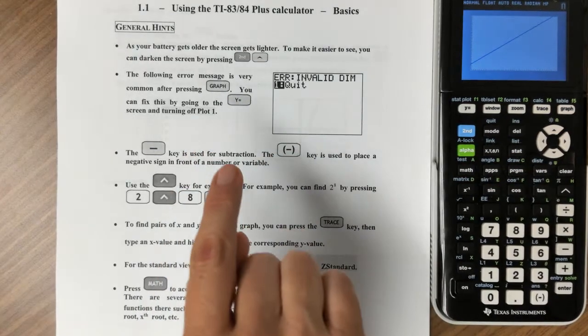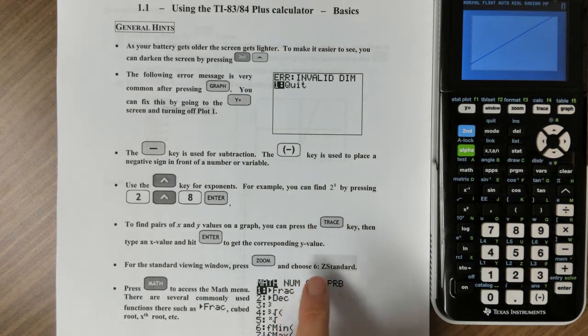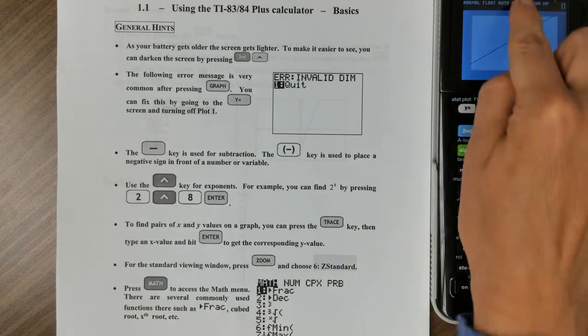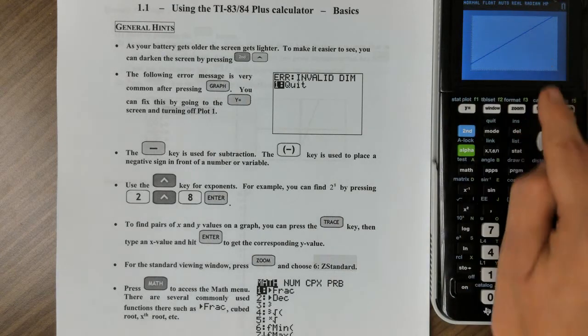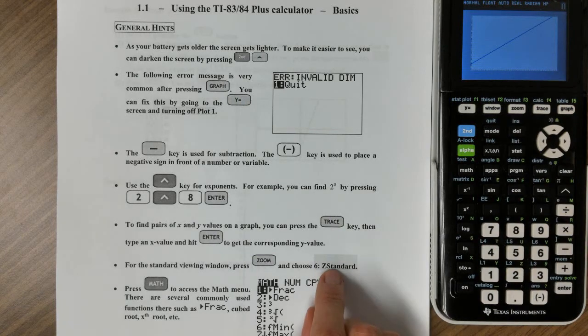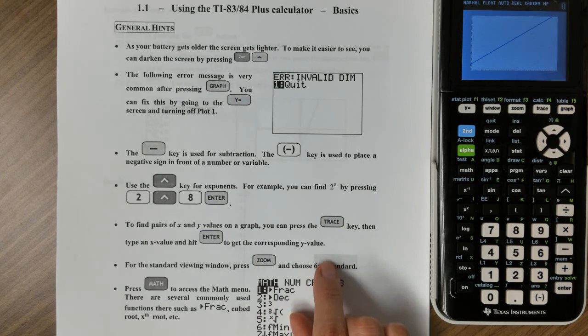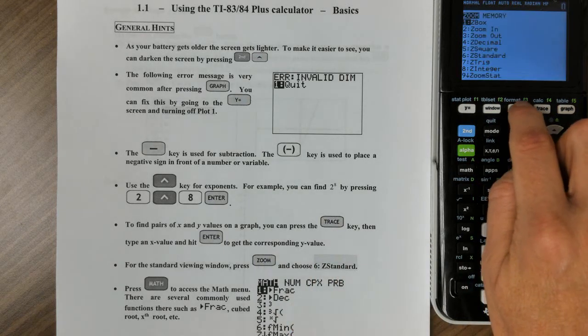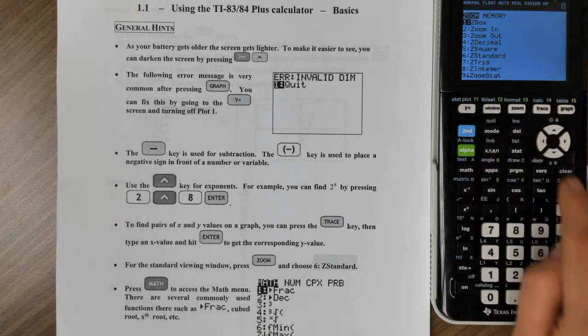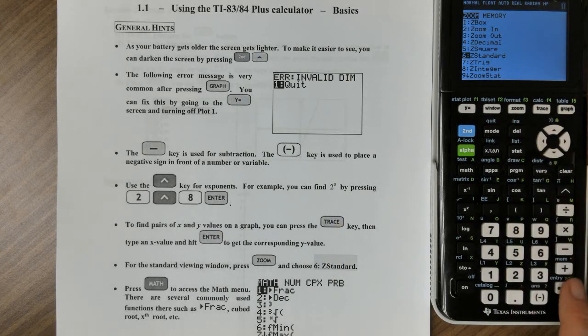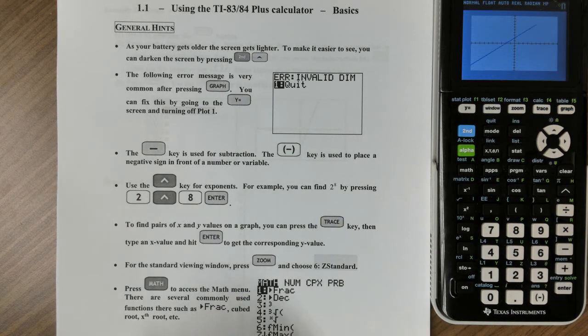And actually skipping down here, right now I'm in kind of a strange viewing window. You can see my origin is way down here in the corner, and maybe I want that nice little XY axis view. So if you ever want to get to the standard viewing window, you can use the shortcut zoom and then option 6, zoom standard. So zoom, and then for me it's option 6, zoom standard. I can either scroll down and hit enter, or I can just hit the number 6. And that gets me that centered viewing window.